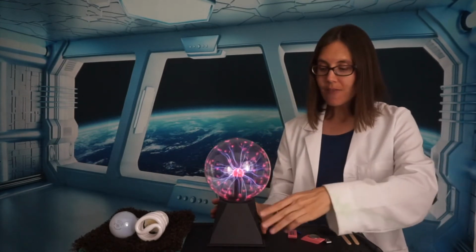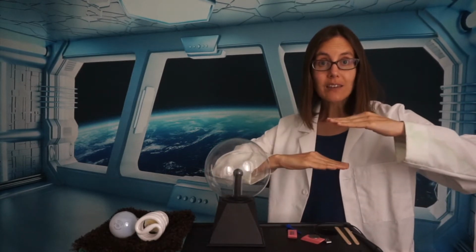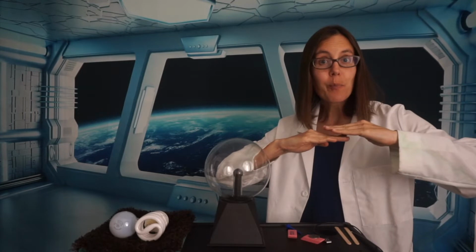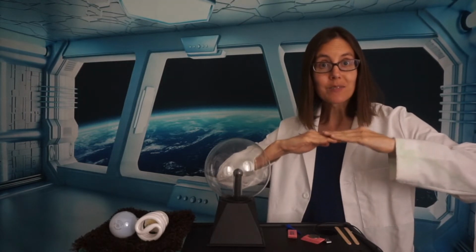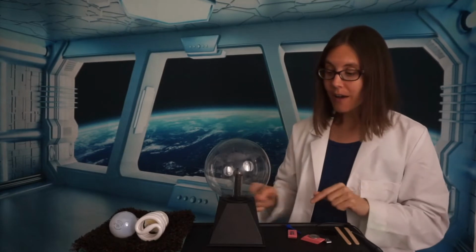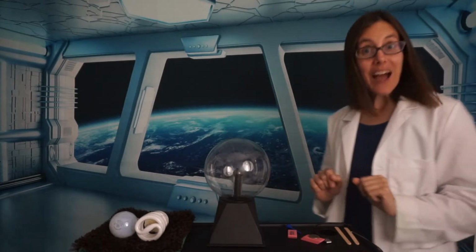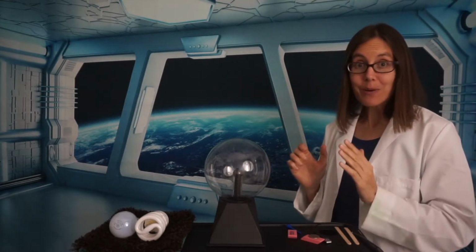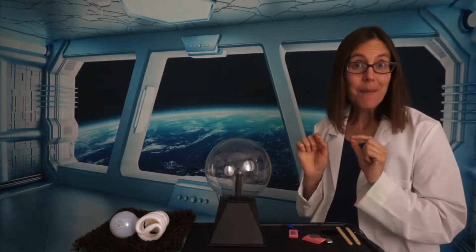But if I turn it one step farther, now instead of being disconnected or connected, they are just barely separated so that slight vibrations will cause them to touch and turn the plasma ball on. So if I tap it, I can get it to turn on. And guess what? Sound is a vibration, and so if I clap, I should be able to turn on the plasma ball just by the noise that I'm making.